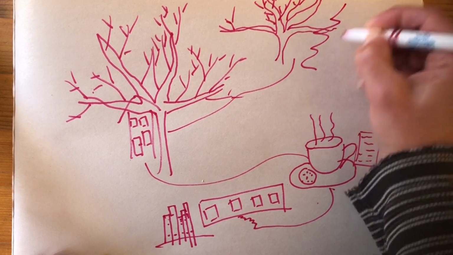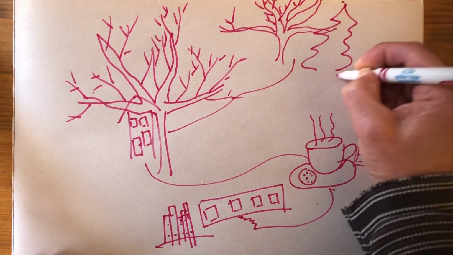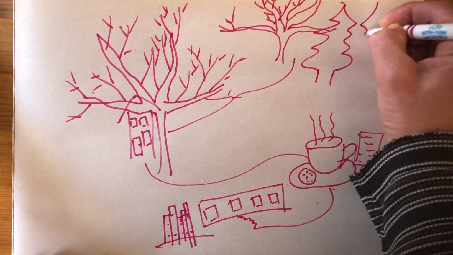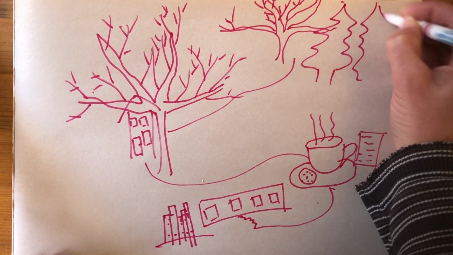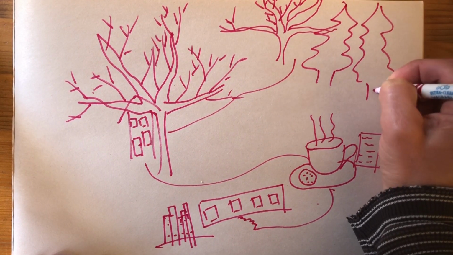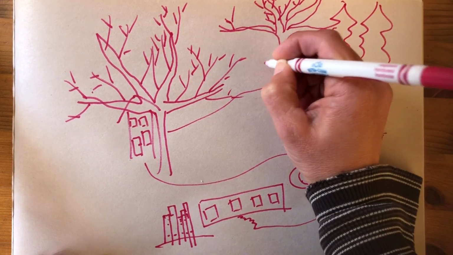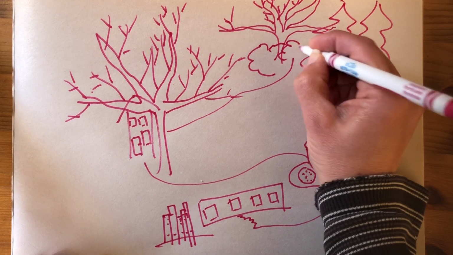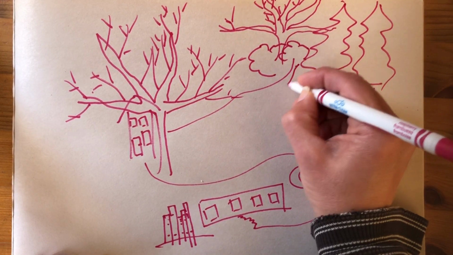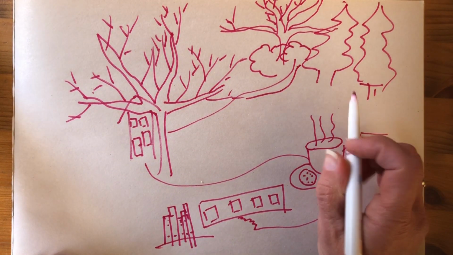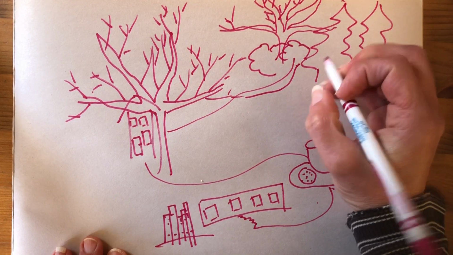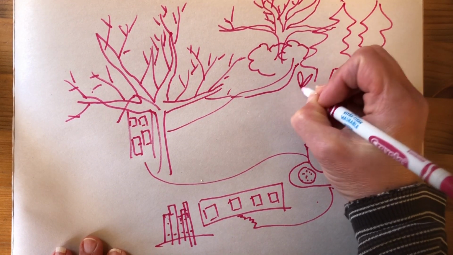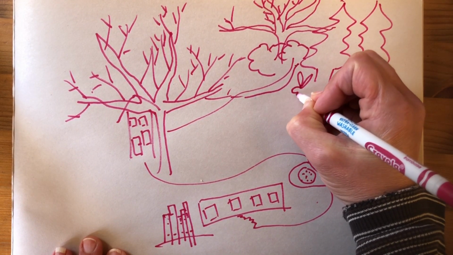Lots of pine trees, and those pine trees are kind of uneven, but that's okay. And some round bushes, shrubs, and paths where we can go walking between the trees and among the trees. And there are bunny rabbits in the park sometimes.